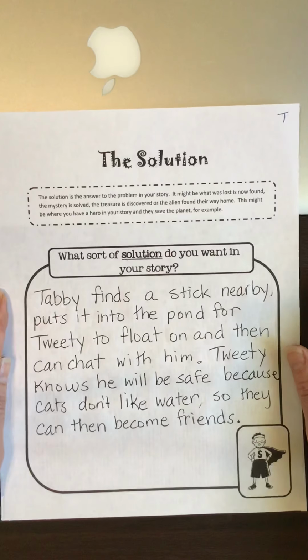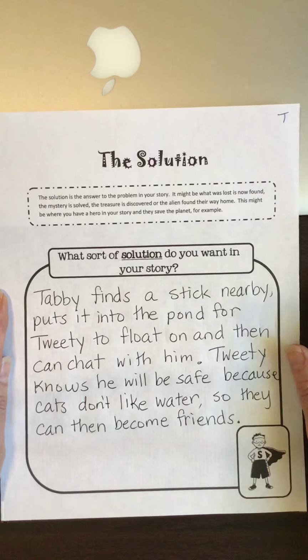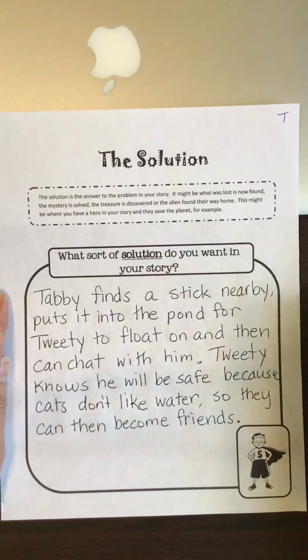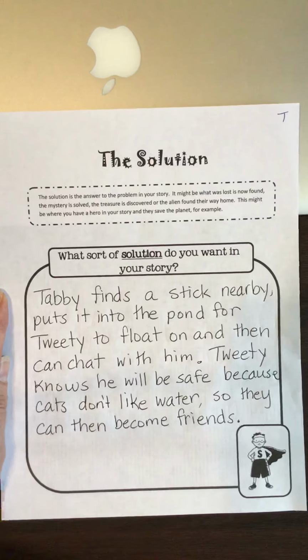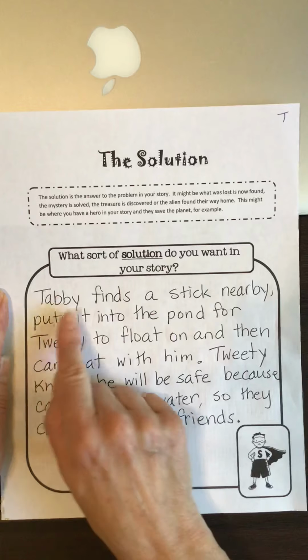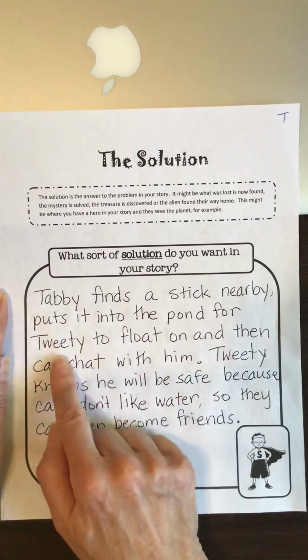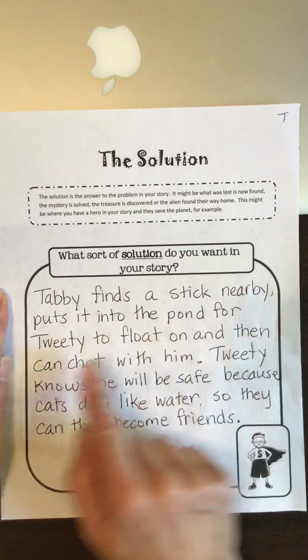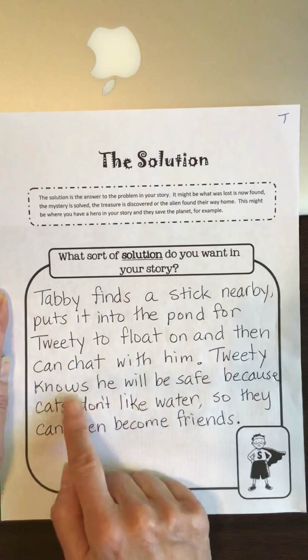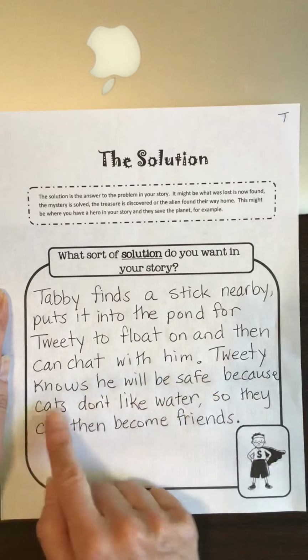Remember, this is where you get towards the end of the story, and this is where everything gets resolved in the story. So the solution for my story to the problem is Tabby finds a stick nearby, puts it into the pond for Tweety to float on, and then can chat with him. Tweety knows he will be safe because cats don't like water, so they can then become friends.